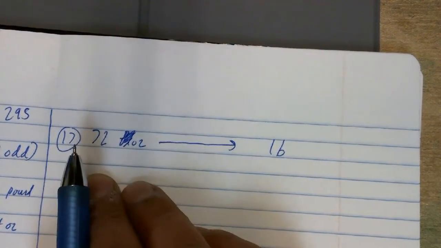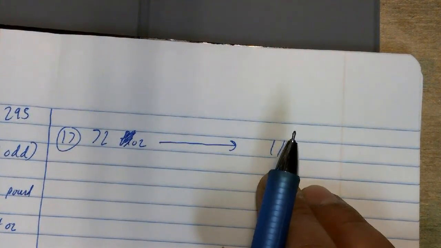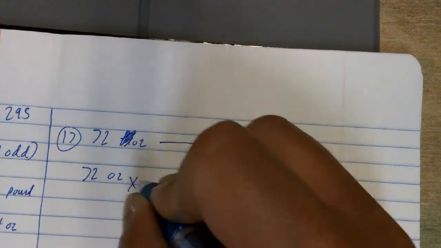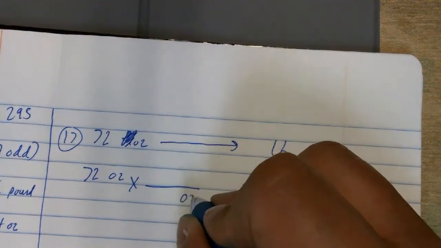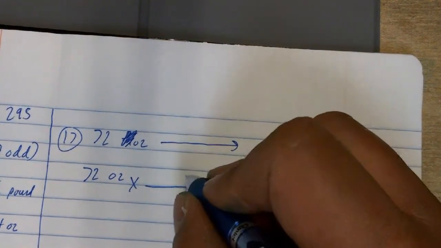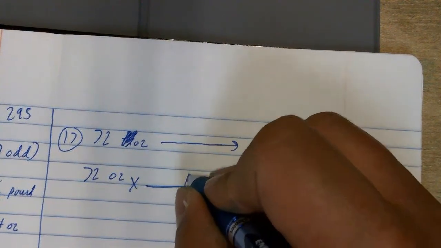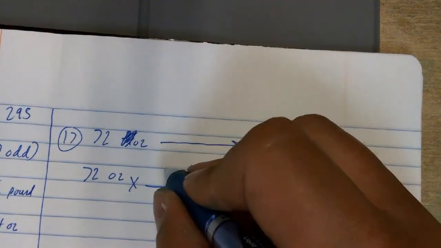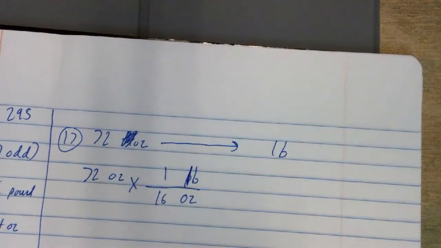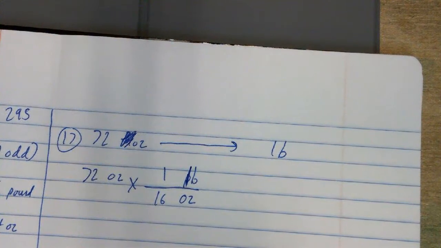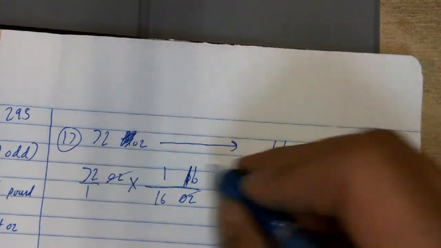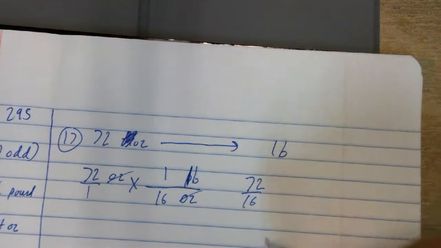We're going from a smaller unit to a larger unit, so the number's going to get smaller. Now let's see, 72 ounces is the same as, well, we want to get rid of ounces, and we know ounces and pounds go together. Let's put LB, let's get proper here. 16 ounces in 1 pound, right? So okay, let's do this. Ounces cancel out. We have, again, 72 over 16.